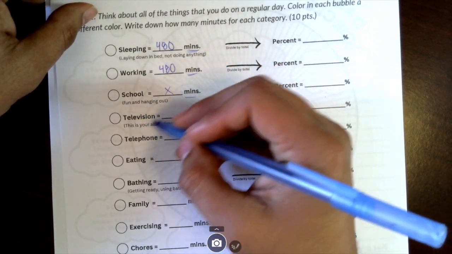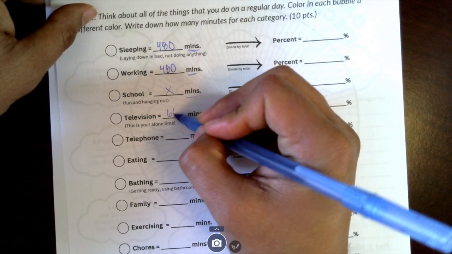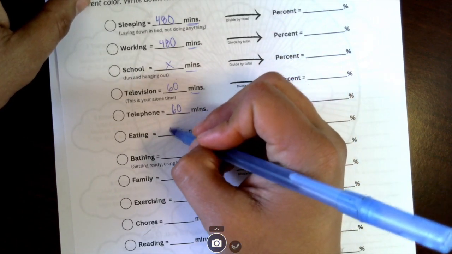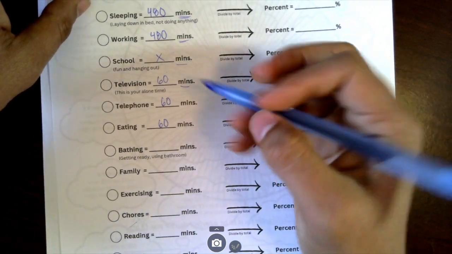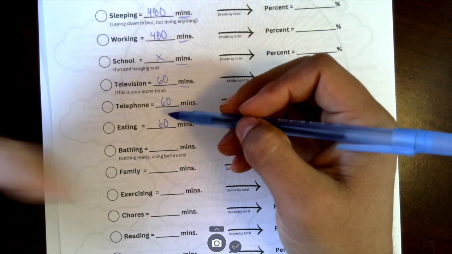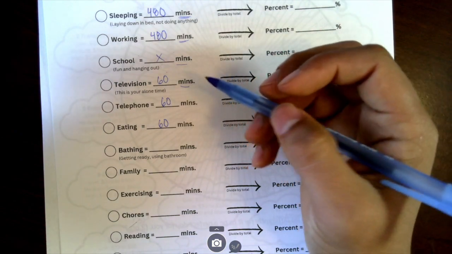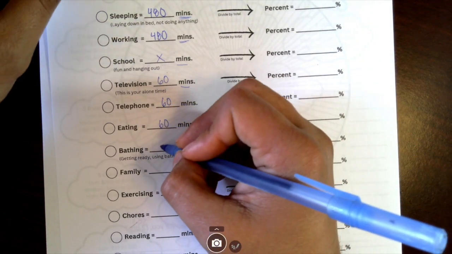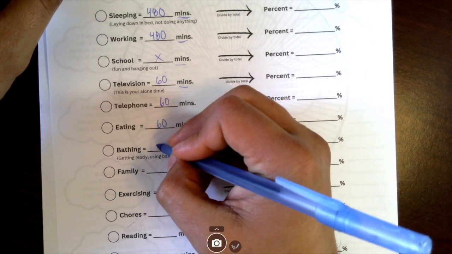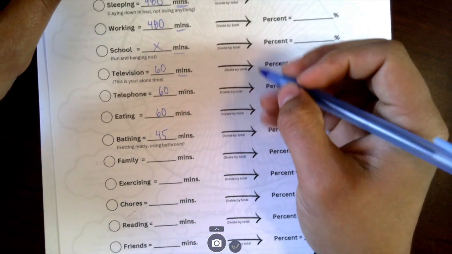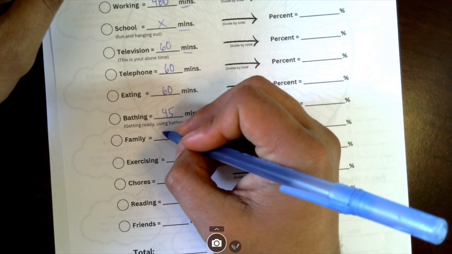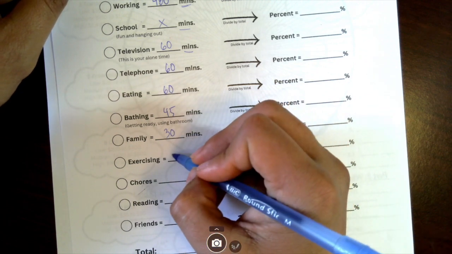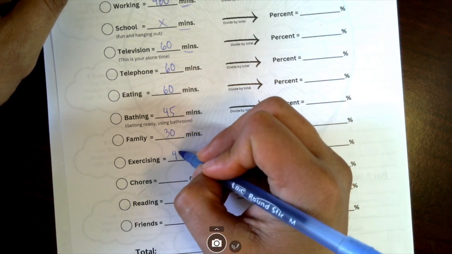TV or your alone time, I'm gonna say 60 minutes for me, 60 minutes on my phone. I spend about maybe 60 minutes eating, and so I'm putting easy numbers, but I want you guys to do your best to try to be specific. Bathing, and using the restroom and all that stuff, let's just say I don't think I spent that much time, so 45 minutes. Time with my family, I would say that's about 30 minutes. Exercising, I think I spent probably like 40 minutes.